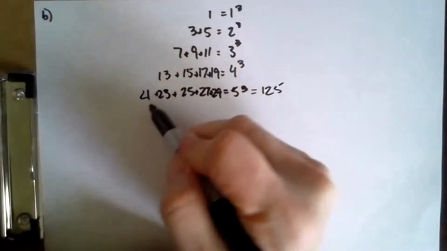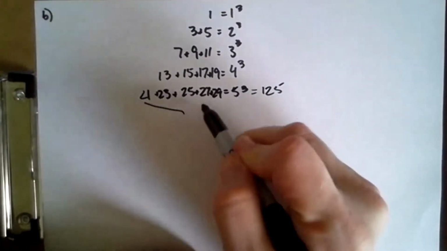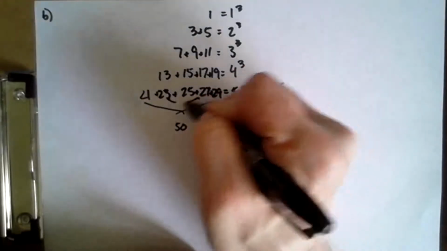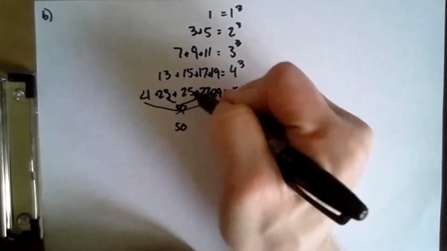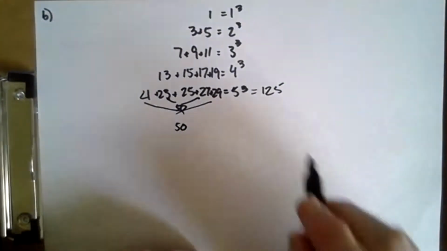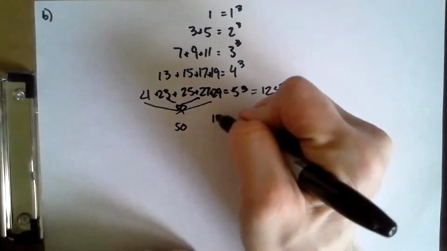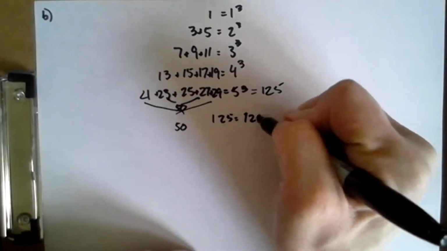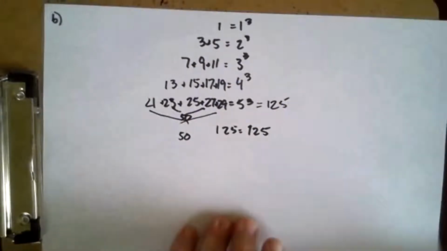Now, consider this. 21 plus 29 is 50. 23 plus 27 is 50. And 25 is 25. We add those together. 125 equals 125. We're good. Next up.